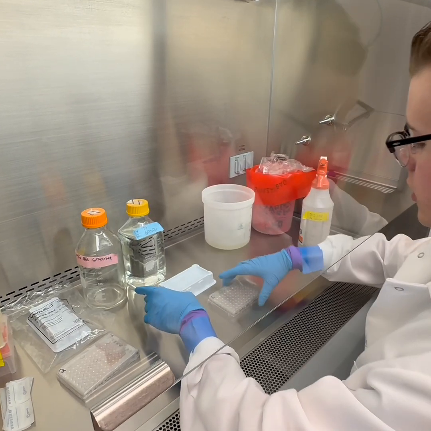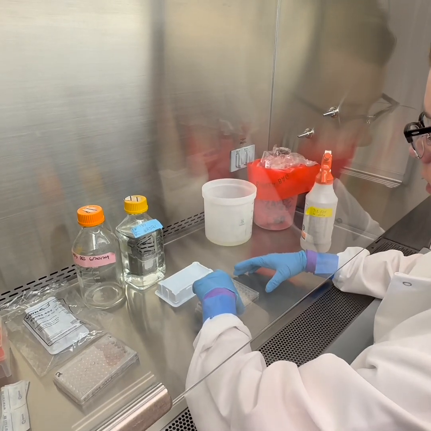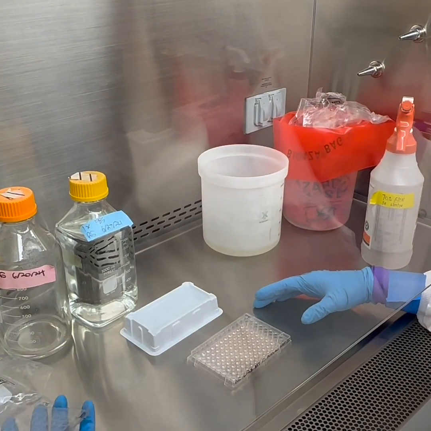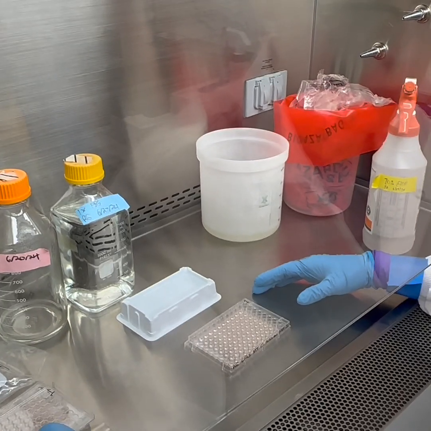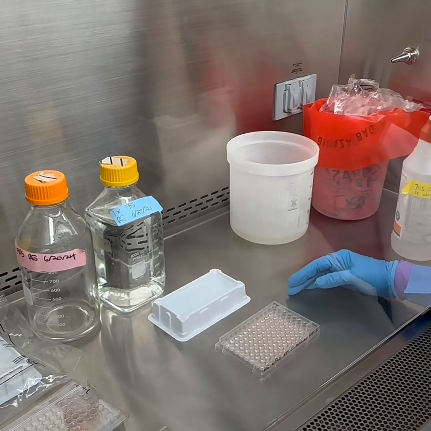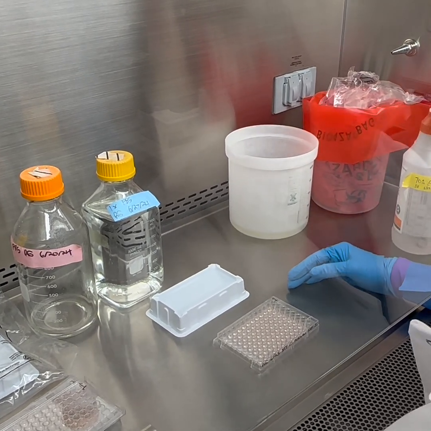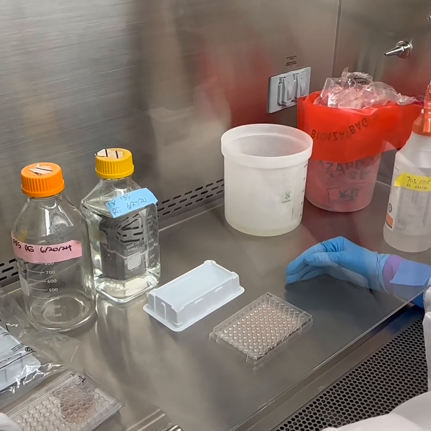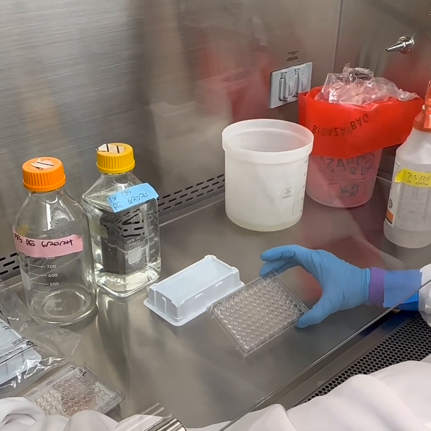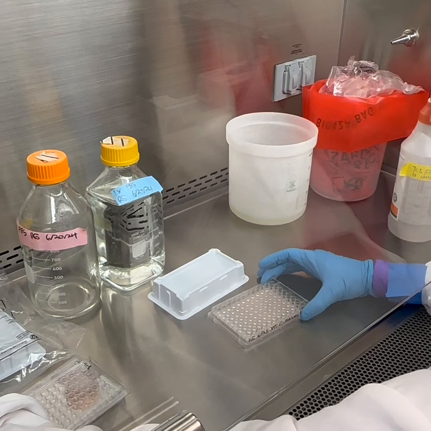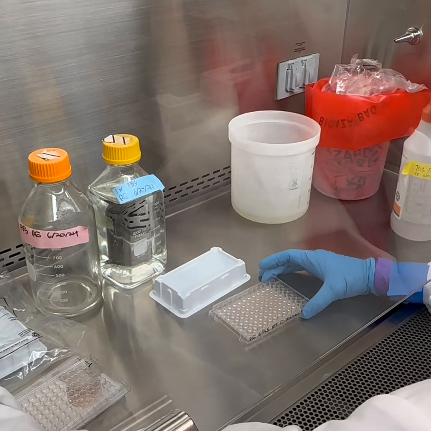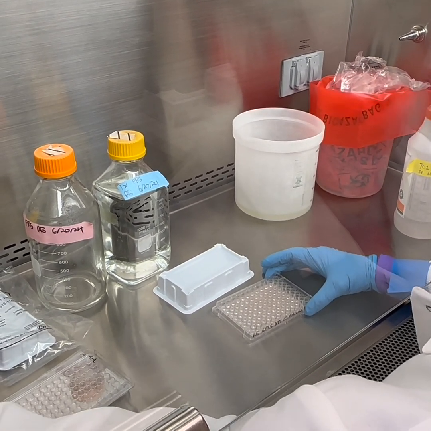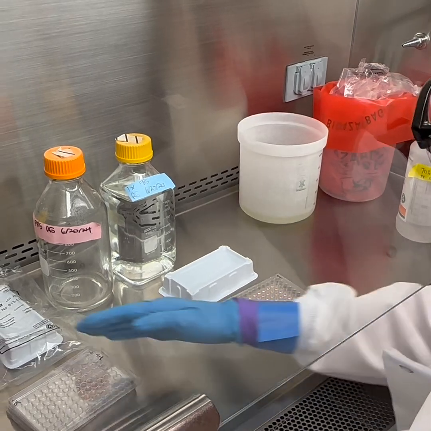Alright folks, so we are back after our 24-hour incubation with our serially diluted compound. So in this case for me it's heparin. There should be a gradient of inhibition. It's probably going to be hard to see before we add the colorimetric XTT.